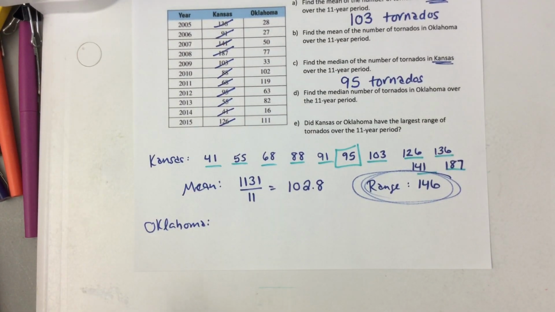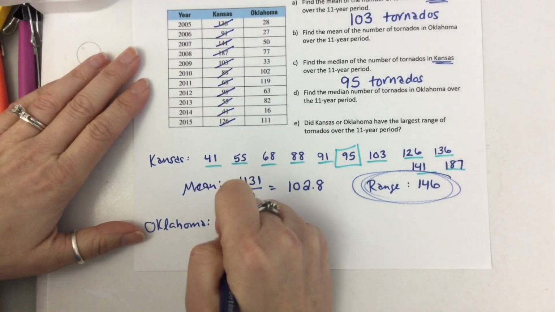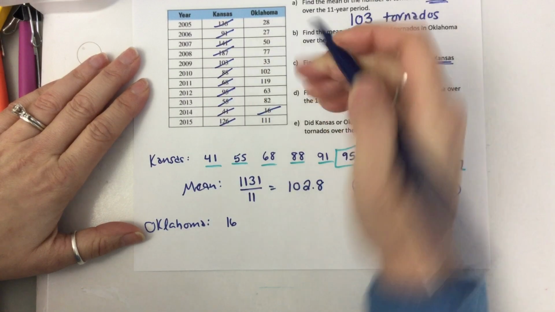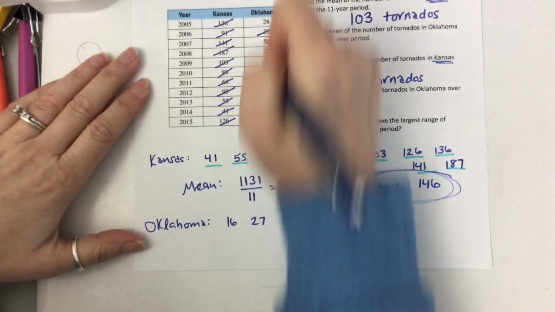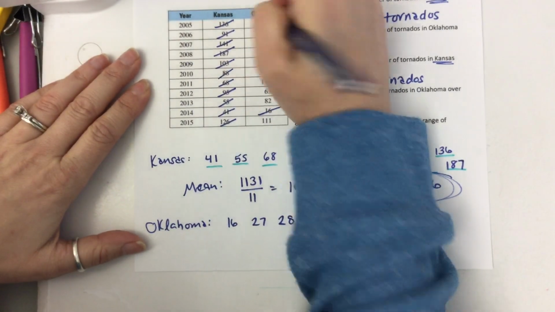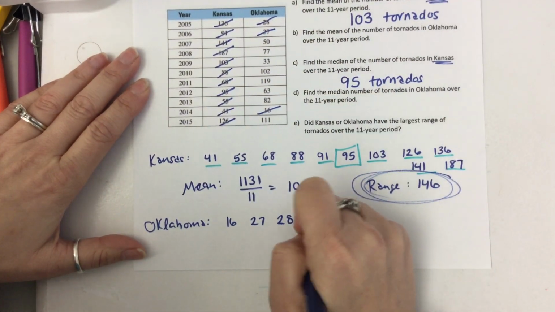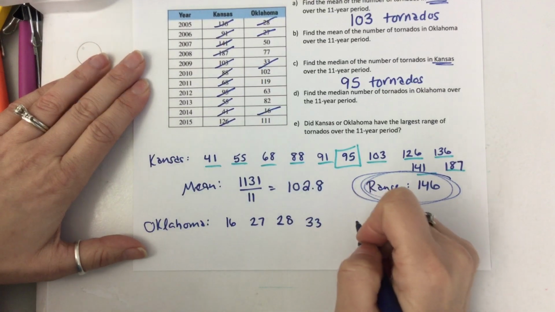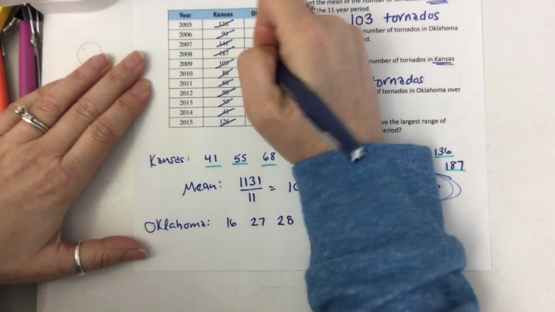Okay, Oklahoma, the least amount of tornadoes in a year, 16. Let's look at the next smallest number. Hey, this doesn't look so bad. We got 27. Granted, I would not want to have 27 tornadoes or 28 tornadoes in a year. 33. Keep on looking. Now, this is real data, you guys. I didn't just make these numbers up. These are real charts.